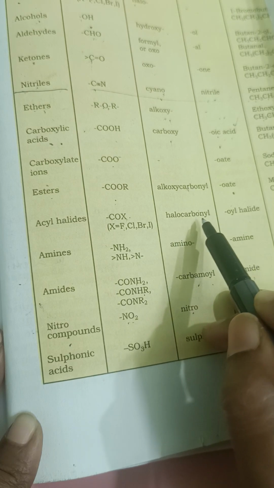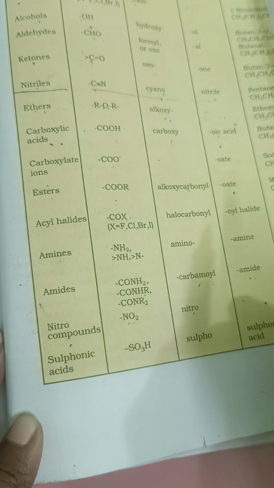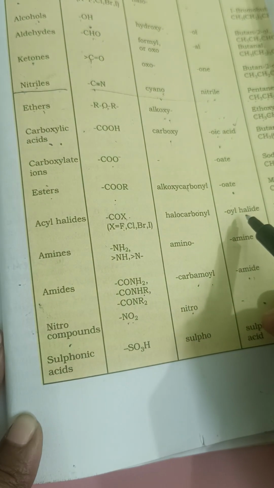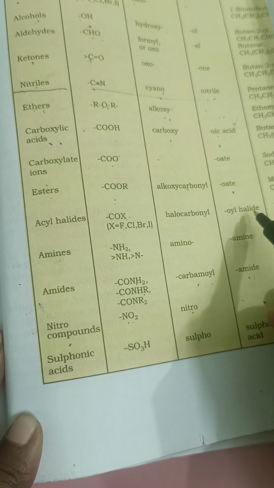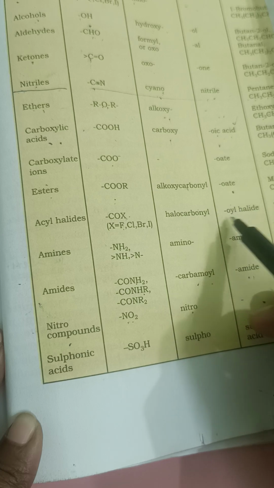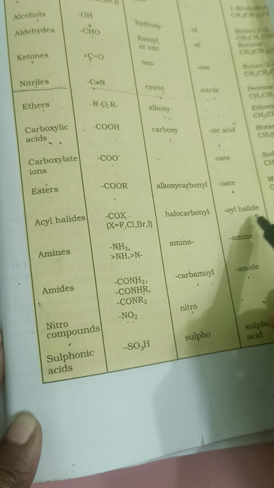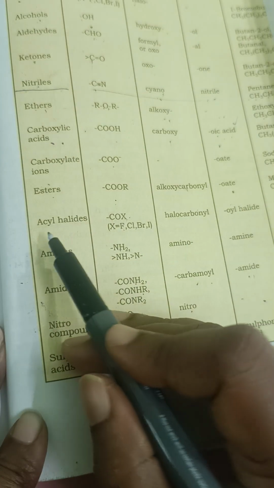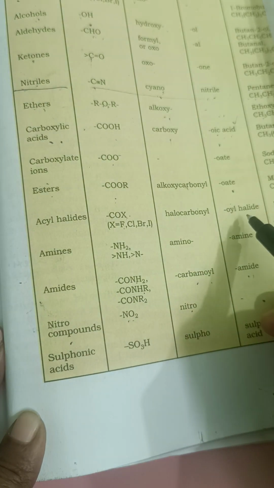Carbonyl is the C=O group. The suffix is oyl halide, which should come at the end when naming organic compounds of this class.